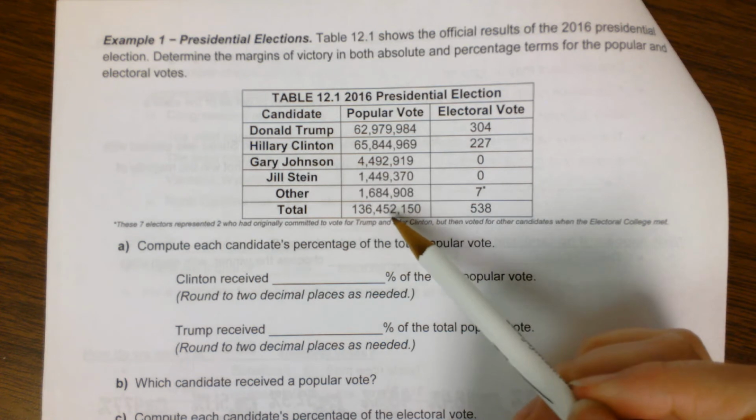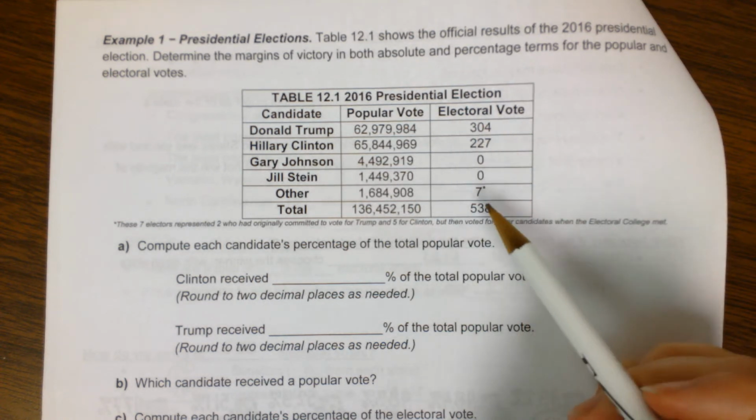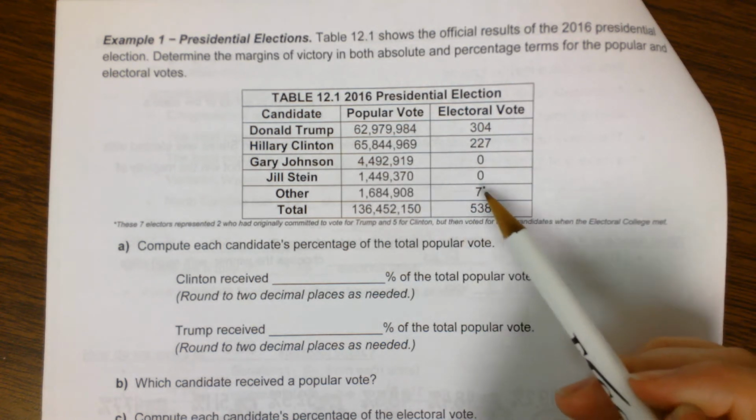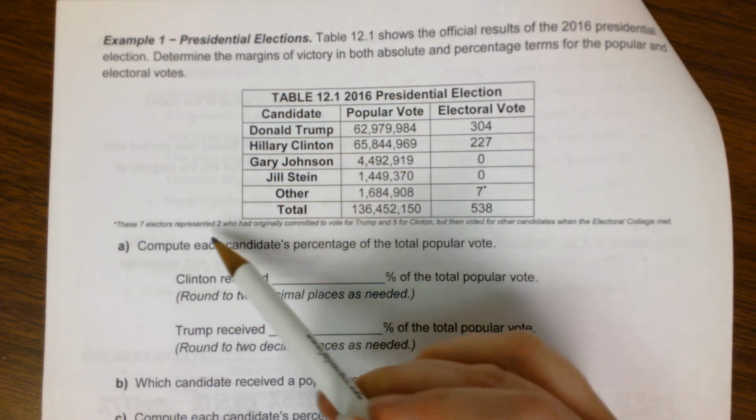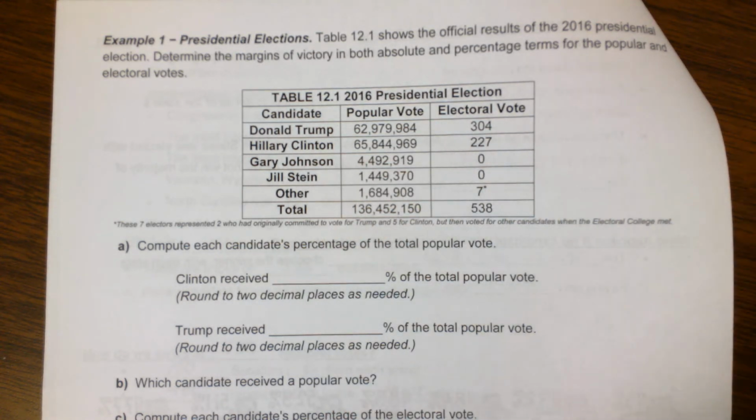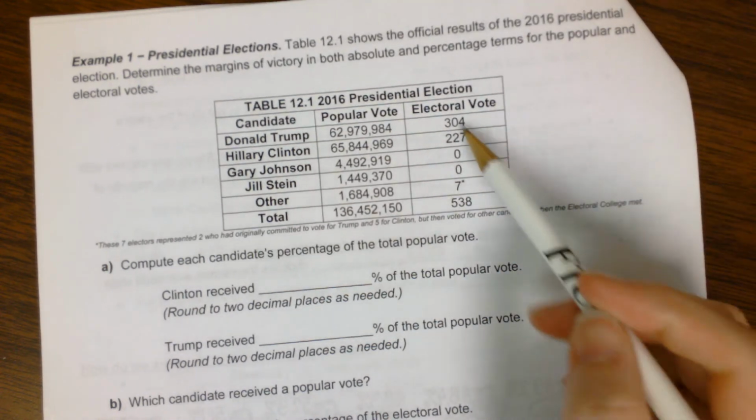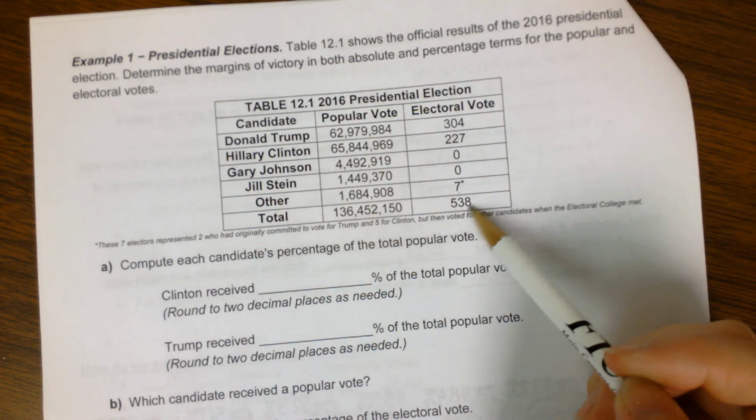We have how many popular votes they received and how many electoral votes they received. Now the 7 electors represented 2 who had originally committed to vote for Trump and 5 for Clinton, but then voted for other candidates when the Electoral College met. So add all these up total and you would get your 538.